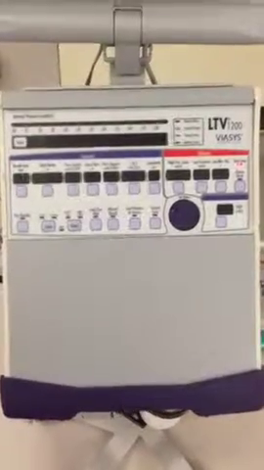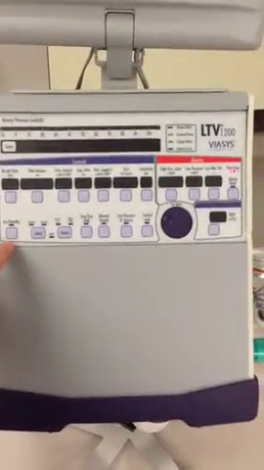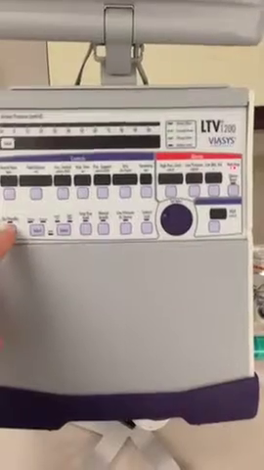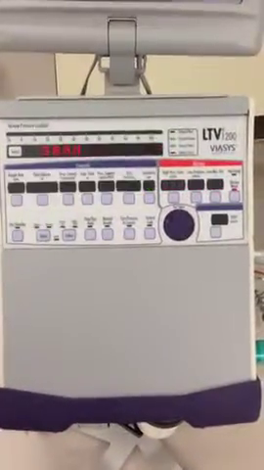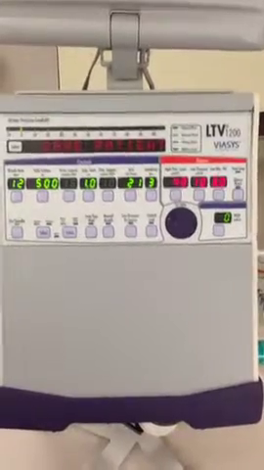So let's go ahead and turn on this LTV. In the bottom left corner here, you're going to see a hard key button that says on standby. I'm going to select that. You're going to see the LEDs all light up and an audible alarm.